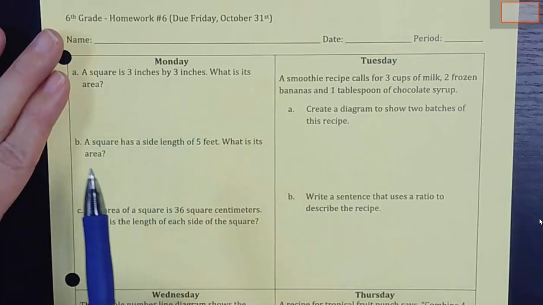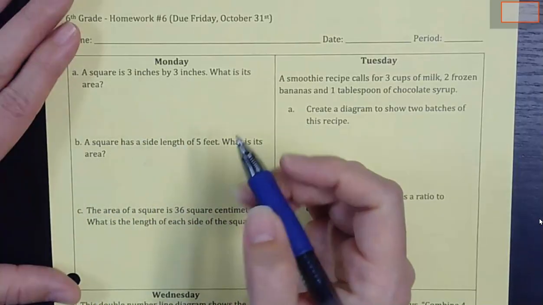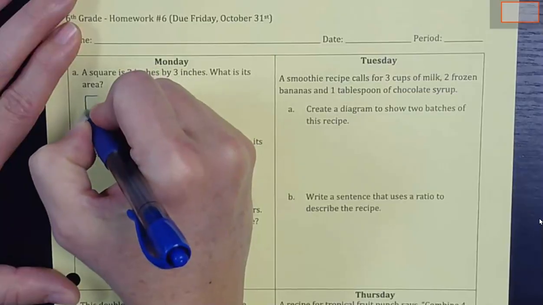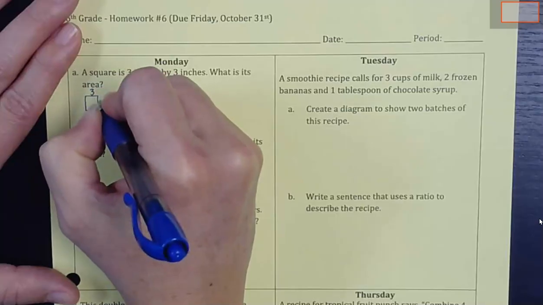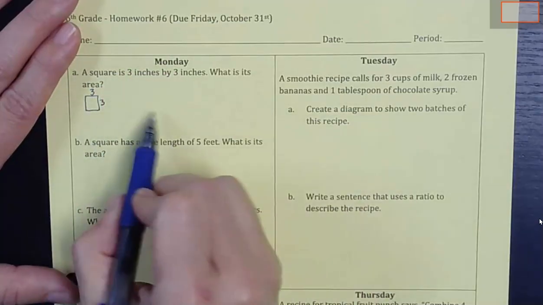What is its area? So if I have a square, that means all the sides are the same length. 3 inches by 3 inches. To find the area, you just do base times height.